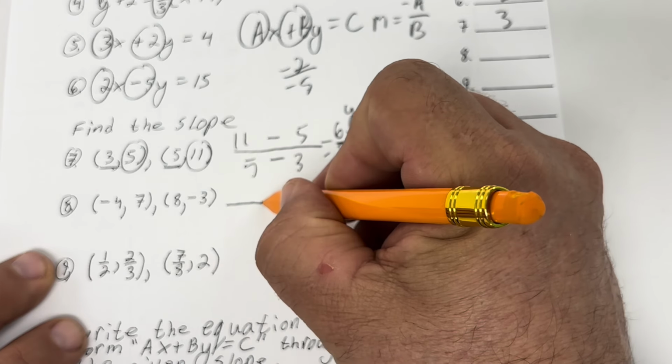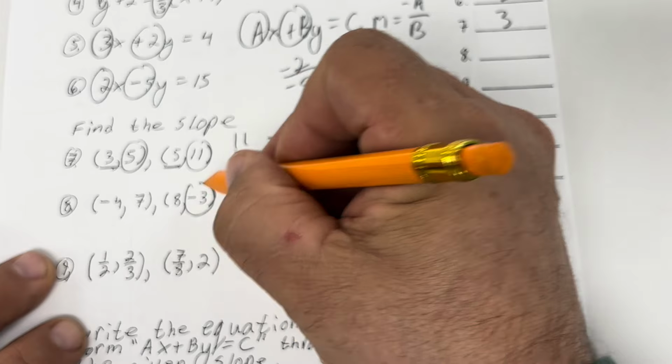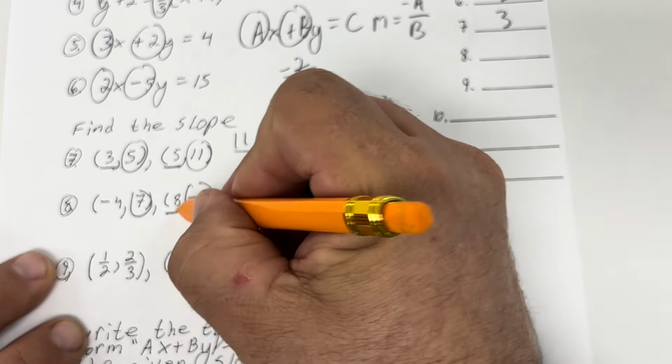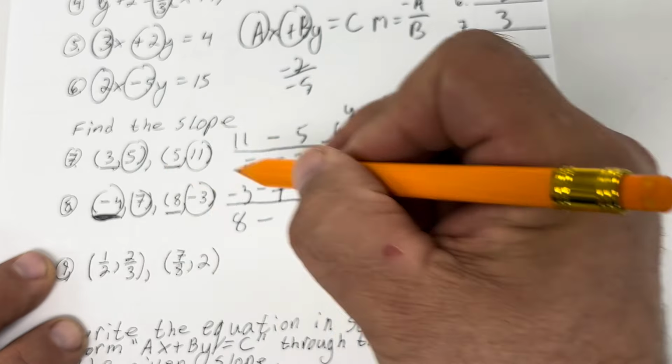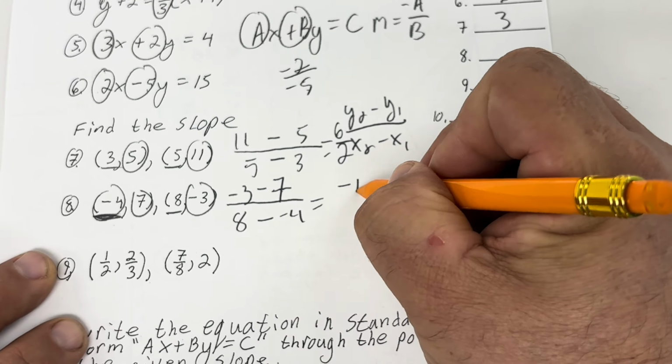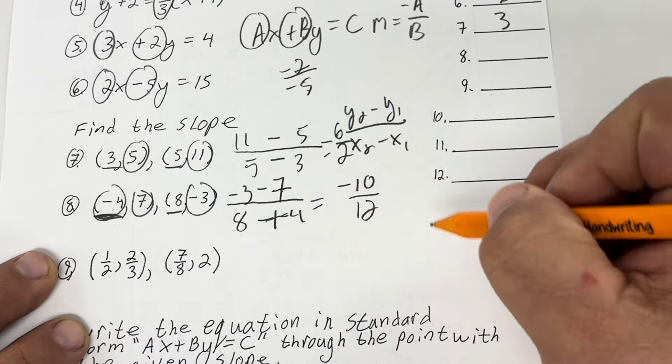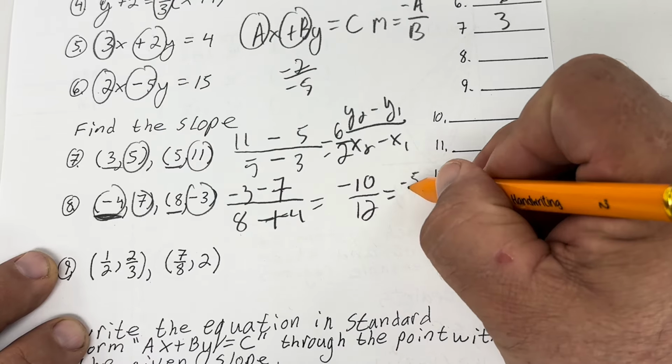Like our slope template again. So negative 3 and 7, and then 8 and negative 4. So that would give us negative 10, and then 8 minus negative 4 would be 8 plus 4. And this would simplify. I take half of the top and half of the bottom to get negative 5/6.